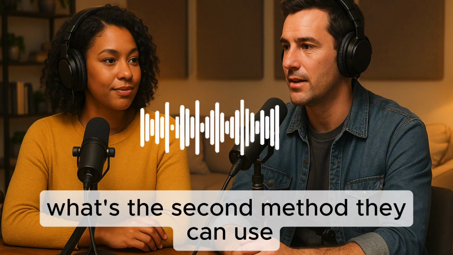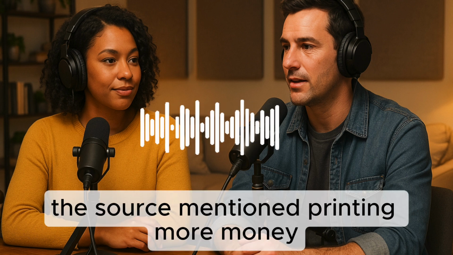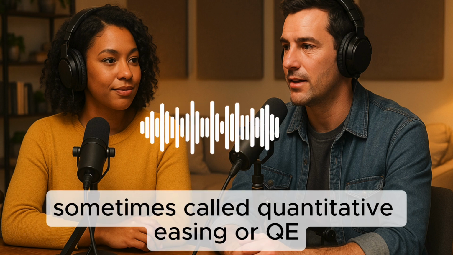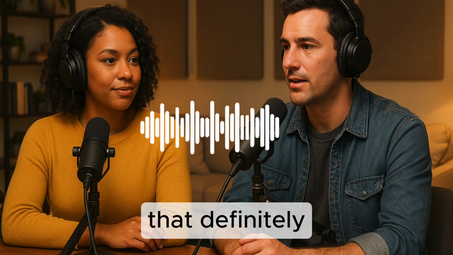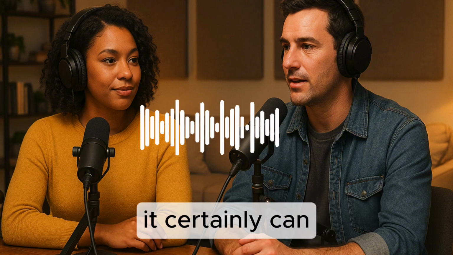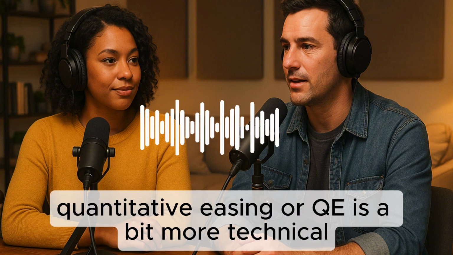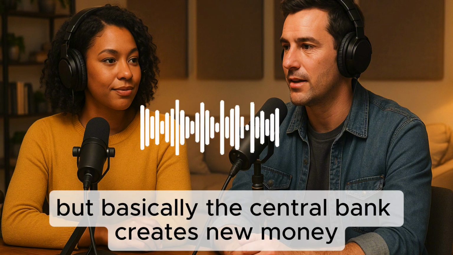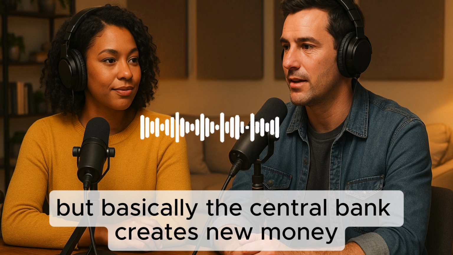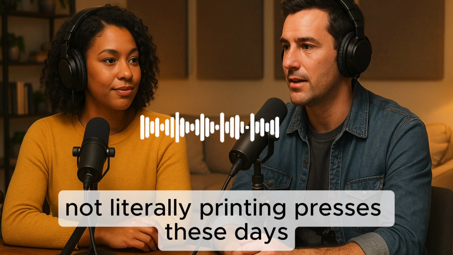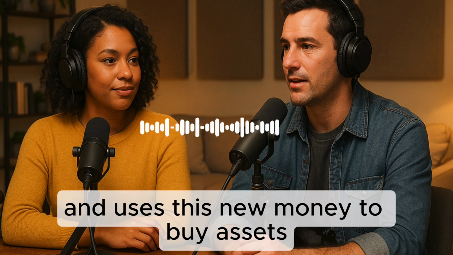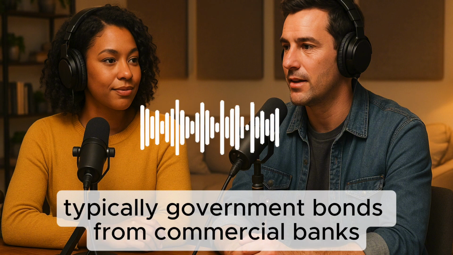What's the second method they can use? The source mentioned printing more money, sometimes called quantitative easing, or QE. That definitely sounds like it would make money worth less. It certainly can. Quantitative easing, or QE, is a bit more technical, but basically, the central bank creates new money, usually electronically, not literally printing presses these days, and uses this new money to buy assets, typically government bonds, from commercial banks.